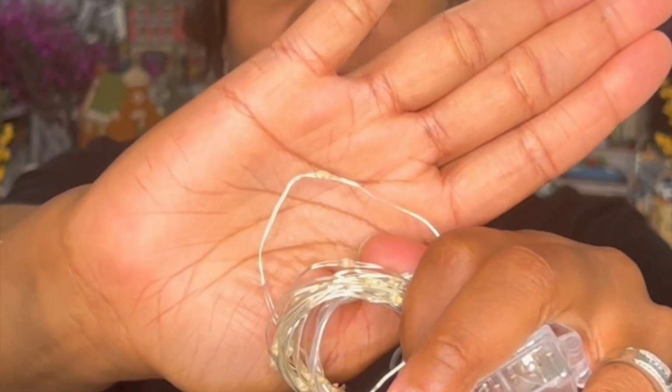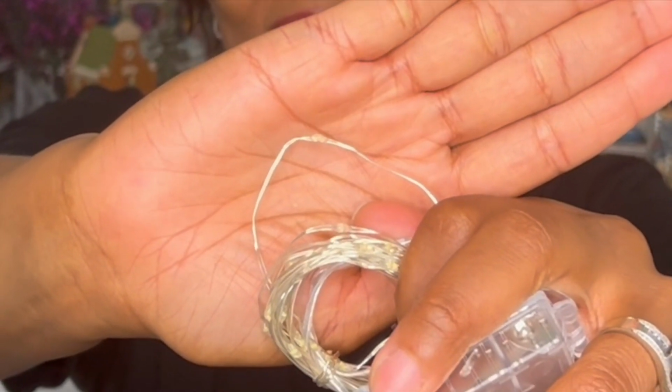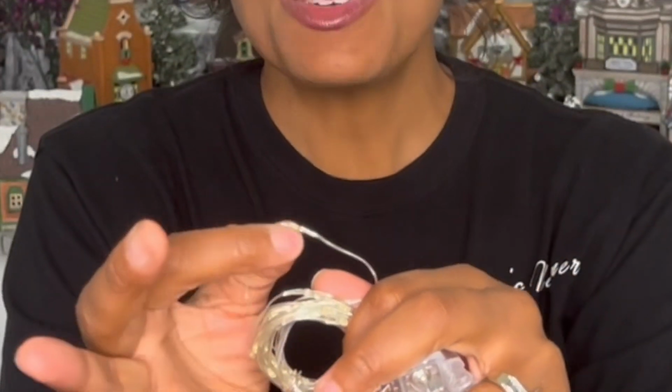Now, another option that you can go with are something like this. These are fairy lights. Now, this is the actual little light source right there, that little ball in the middle. That is the actual light. So you can see how tiny that is. But putting these all together brightens an entire space.